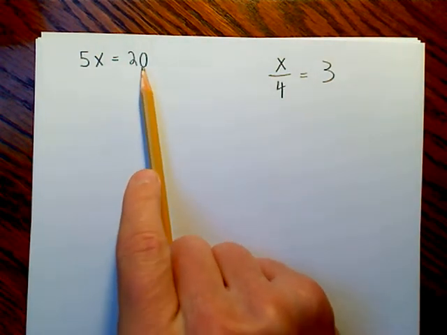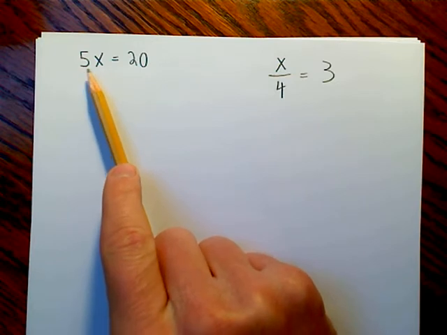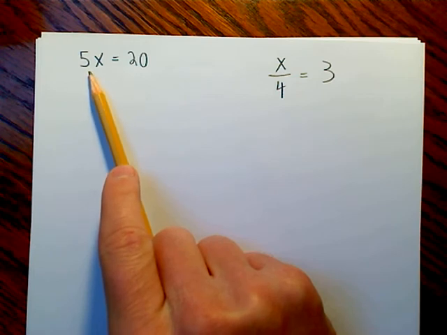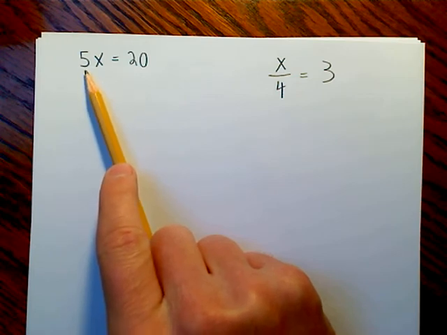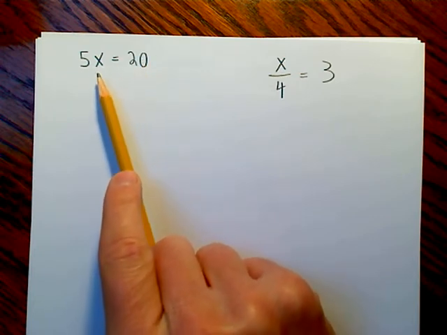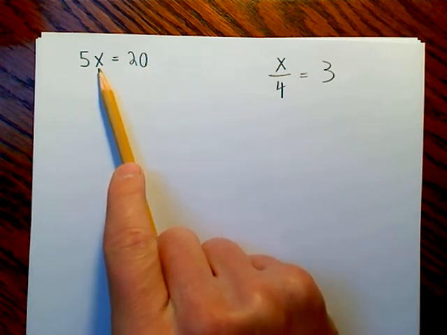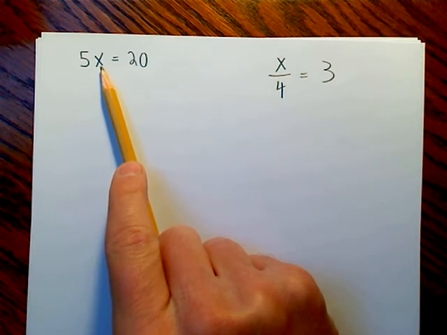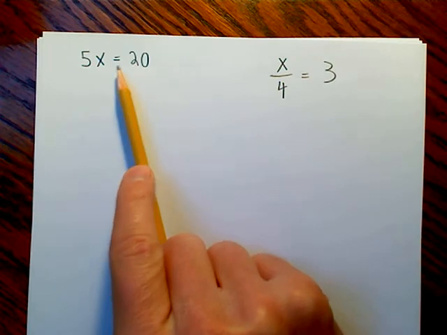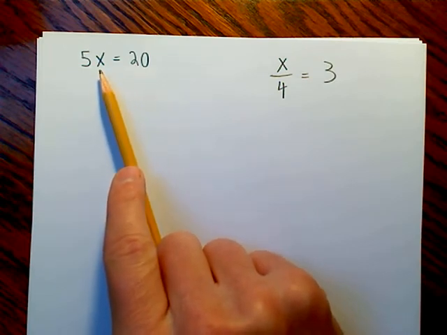5x equals 20. So remember, when two numbers are right up against each other and there's no symbol, this is a multiplication. So another way of saying this is 5 times x equals 20. So really what this is asking us is, hey, what number, since this is a variable, needs to be multiplied by 5 to get to 20? Now again, maybe some of you already know that, but we want to show you the steps to take so that you can show your work.